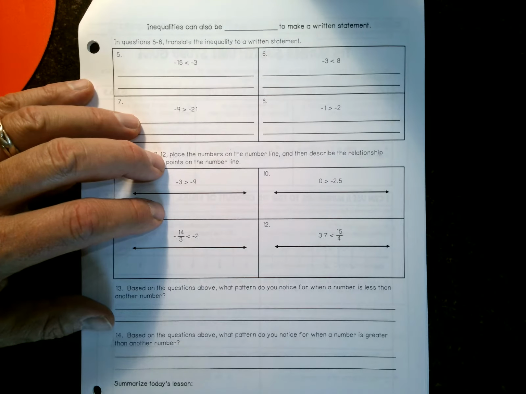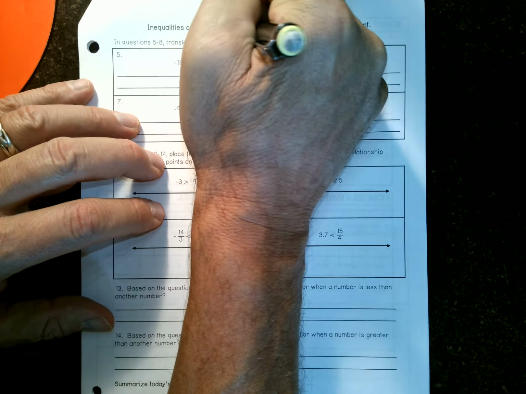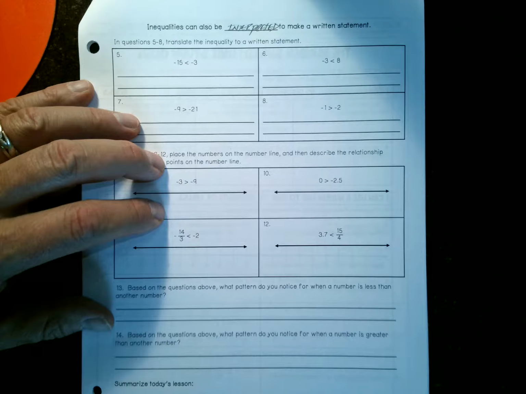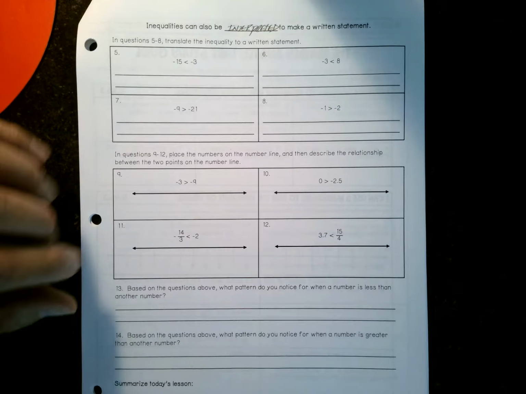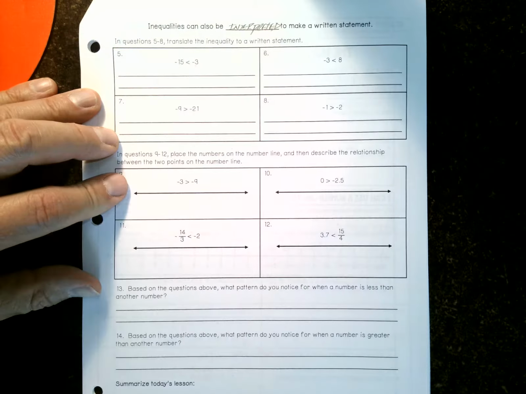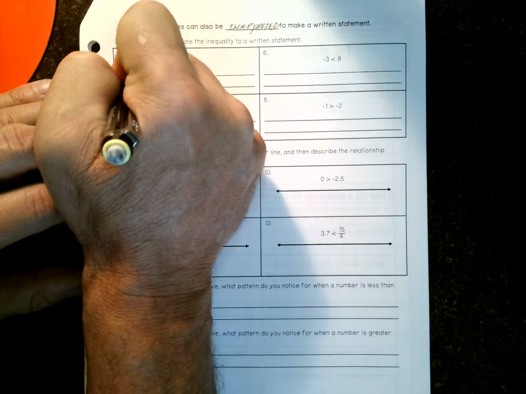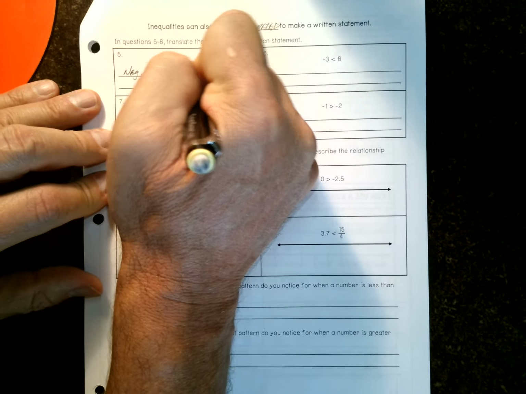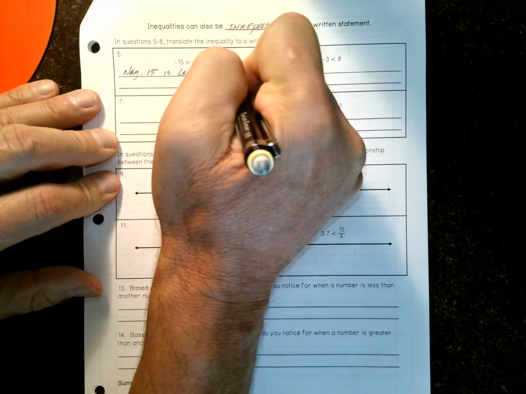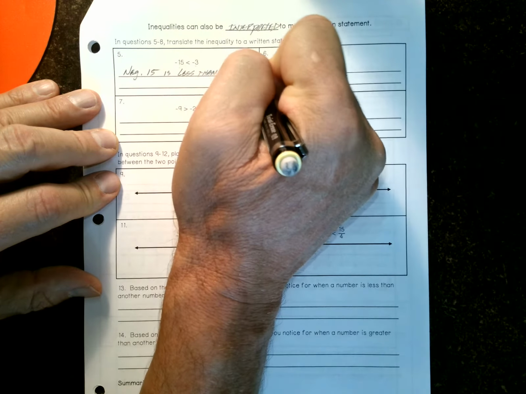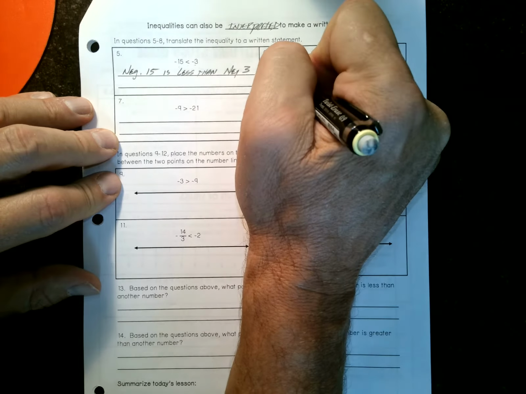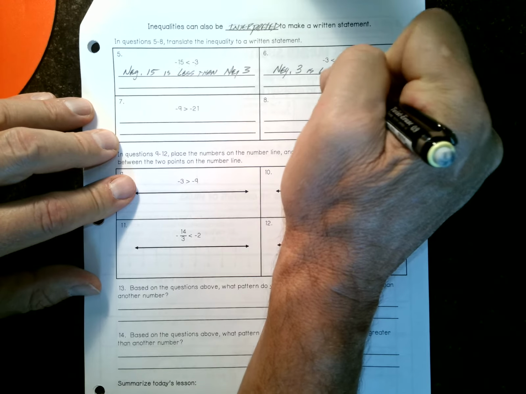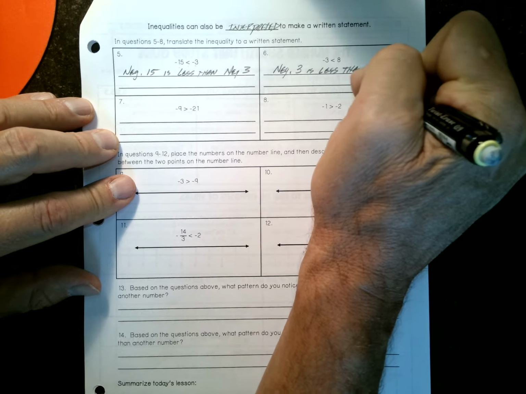So we're going to work backwards on this. Interpreted, to make a written statement. So -15 is less than -3, and that's all we're writing. I'm going to abbreviate negative. -15 is less than -3. Then -3 is less than 8.